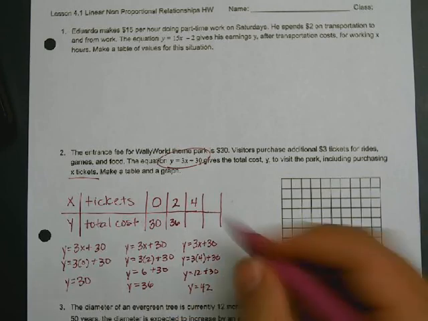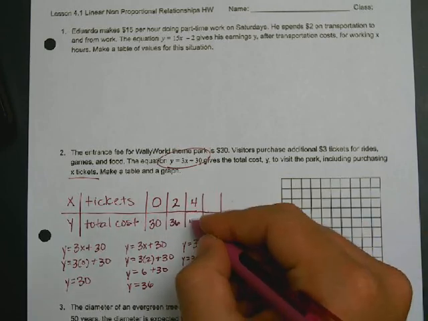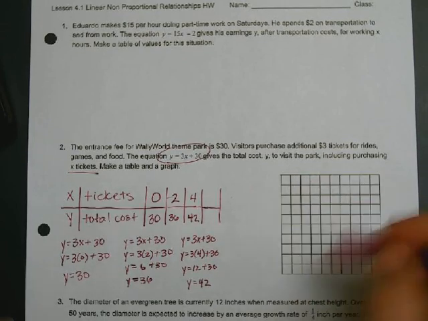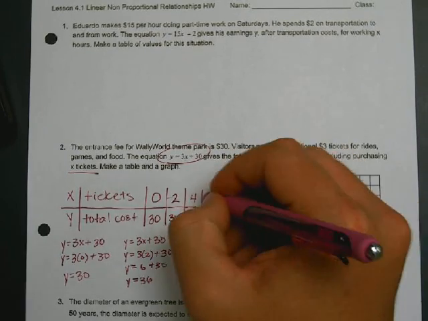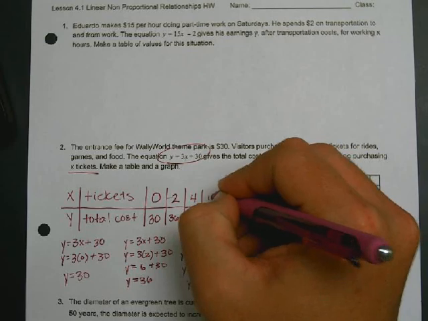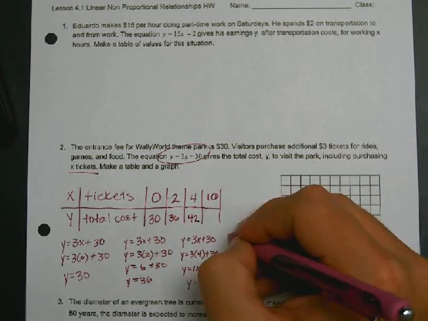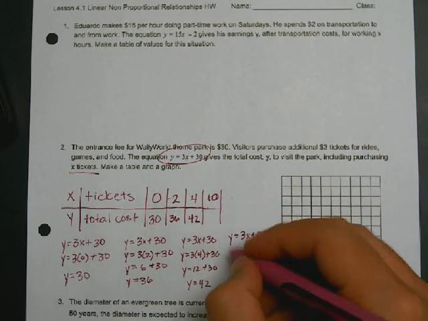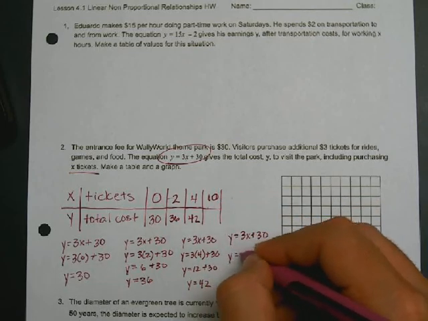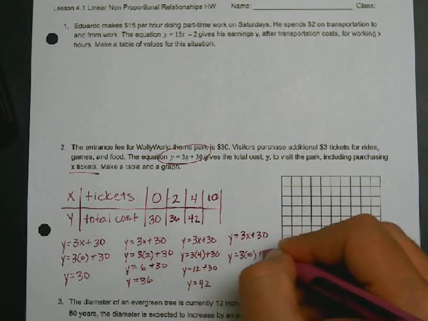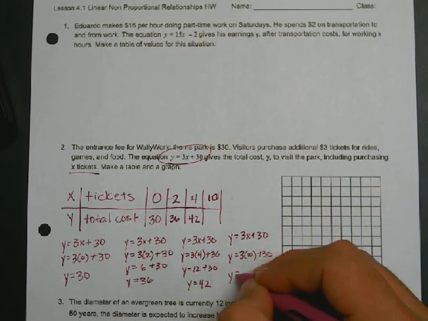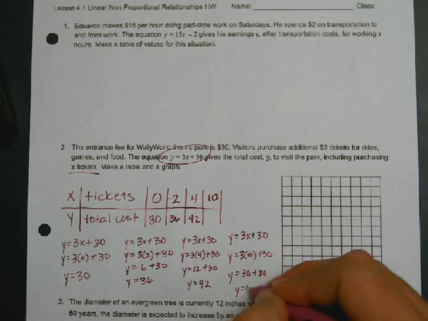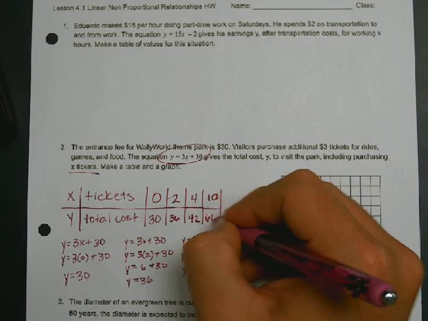Again, you might be saying, where are you coming up with these numbers? I'm just picking these numbers off the top of my head. Trying to keep them small because, remember, I have a graph. And then I'm just going to go with 10. Okay, so y equals 3x plus 30. I'm going to substitute 10 in for x to see what y is. Y equals 3 times 10 plus 30. So I got y equals 30 plus 30, which is y equals 60. Okay. Now I have my table complete.